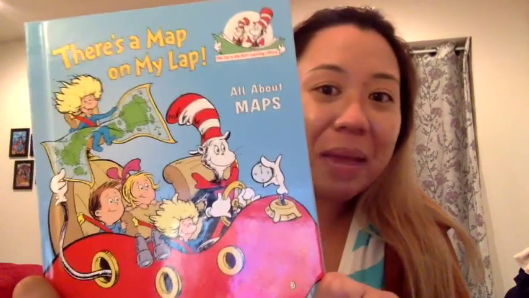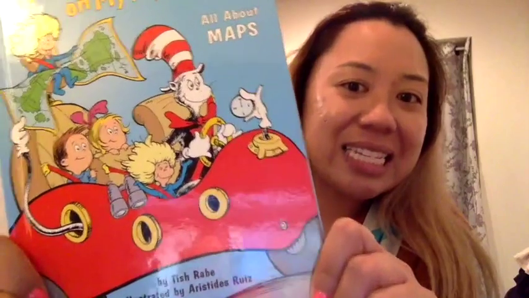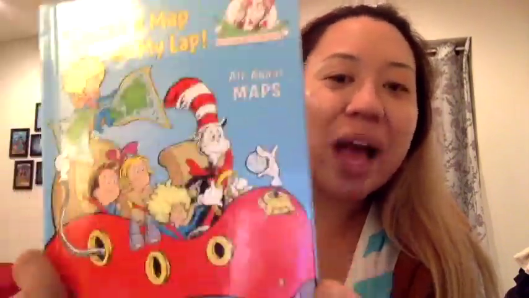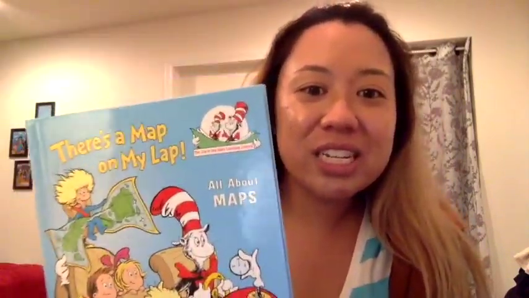Very good. Almost the entire class has used or seen a map before. So, we're going to learn today all about how to read a map, the parts of a map, and we're even going to maybe create our very own map. But to start off, I'm going to be reading you a fun little book. I really like this book. It is called There's a Map on My Lap. And yes, that is Dr. Seuss on there. I'm going to read this story to you today, and then we're going to get started with our lesson.